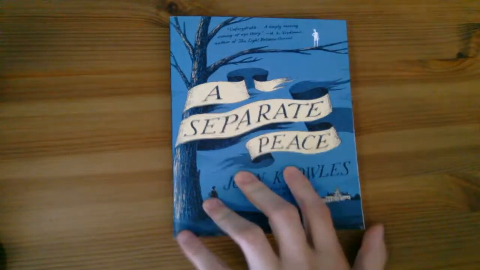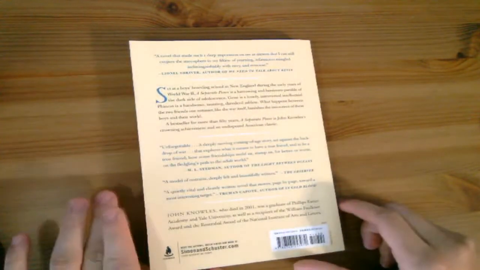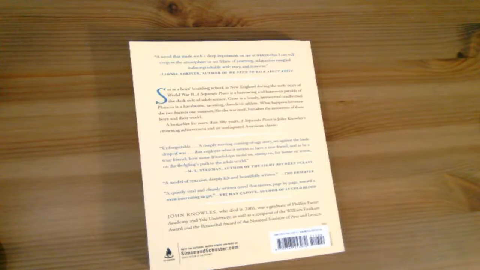Okay, so now beginning with the book, here's the back cover. Set at a boys' boarding school in New England during the early years of World War II, A Separate Peace is a harrowing and luminous parable of the dark side of adolescence. Gene is a lonely, introverted intellectual. Phineas is a handsome, taunting, daredevil athlete. What happens between the two friends one summer, like the war itself, vanishes the innocence of these boys and their world. A bestseller for more than 50 years, A Separate Peace is John Knowles' crowning achievement and an undisputed American classic.